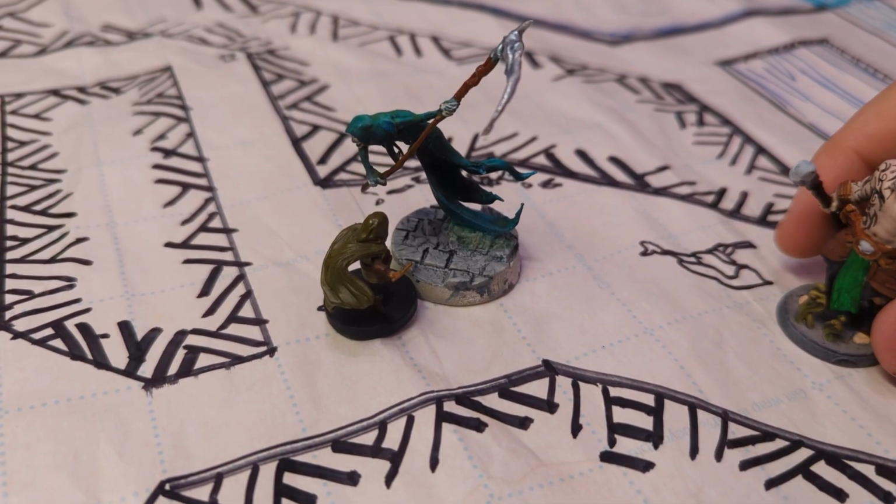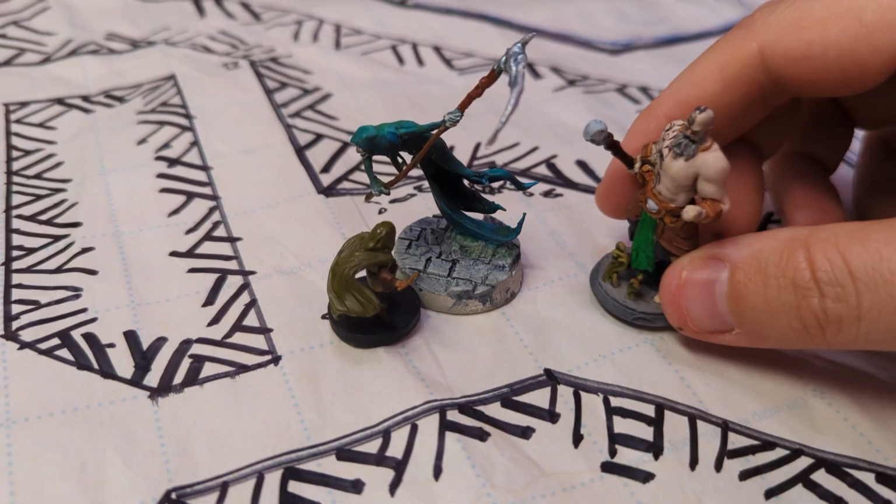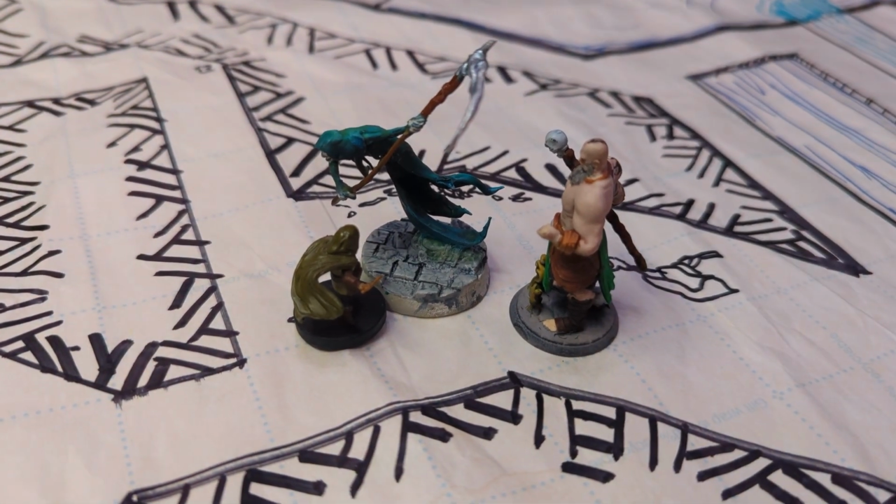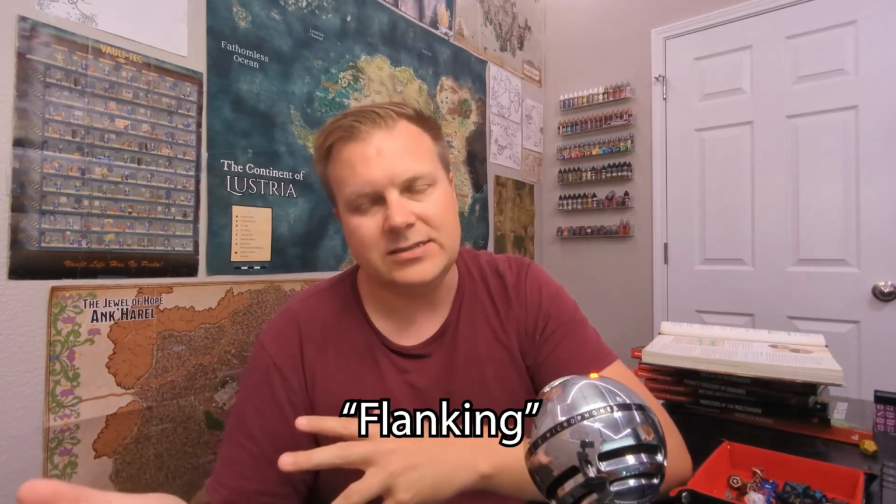A common homebrew rule is that if there are two players, and they're both engaged in combat with the same creature, those players will get advantage because of a rule called flanking. This is actually a holdup from another game. It is not written in D&D 5e, but Critical Role does it, and they do it really, really well.